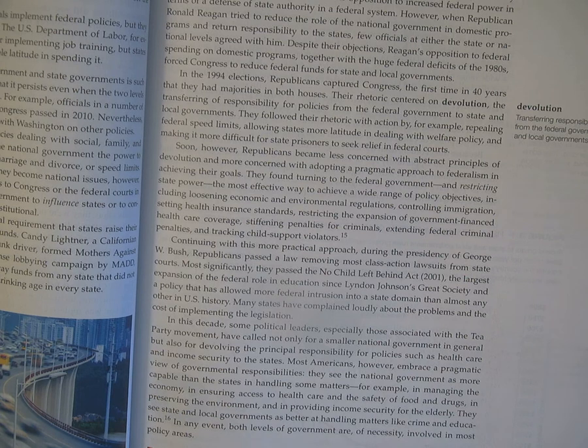In this decade, some political leaders, especially those associated with the Tea Party movement, which doesn't exist anymore, have called not only for a smaller national government in general, but also for devolving the principal responsibility for policies such as healthcare and income security to the states.